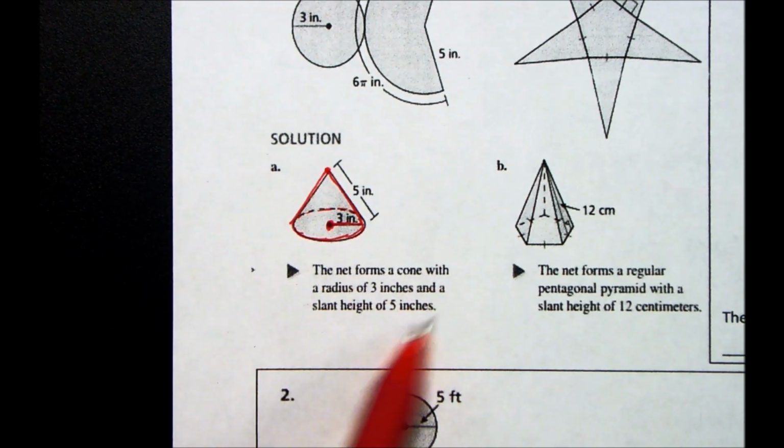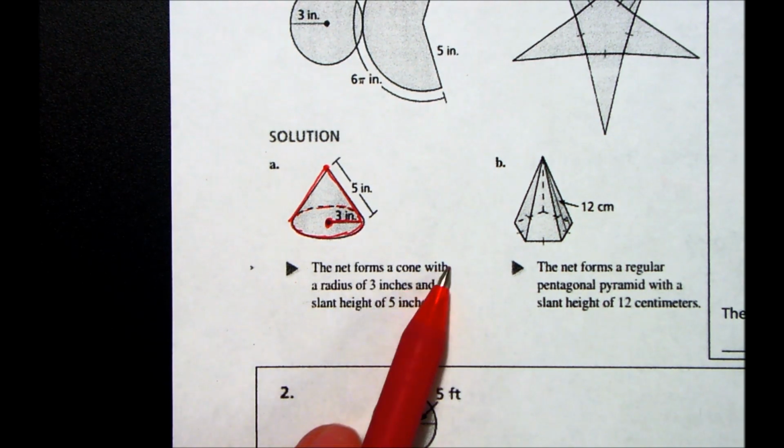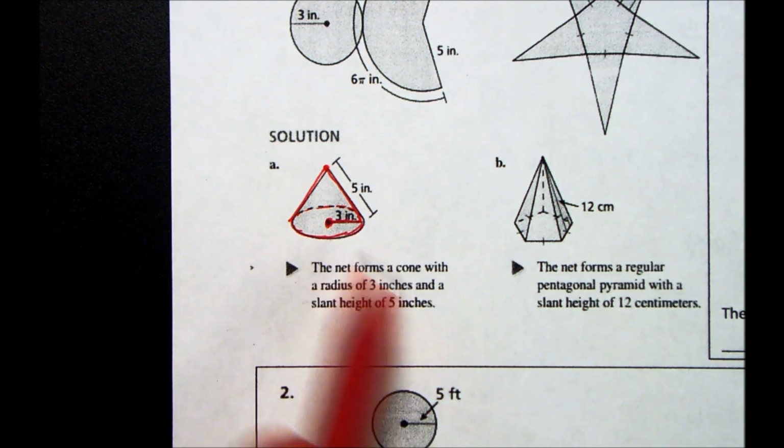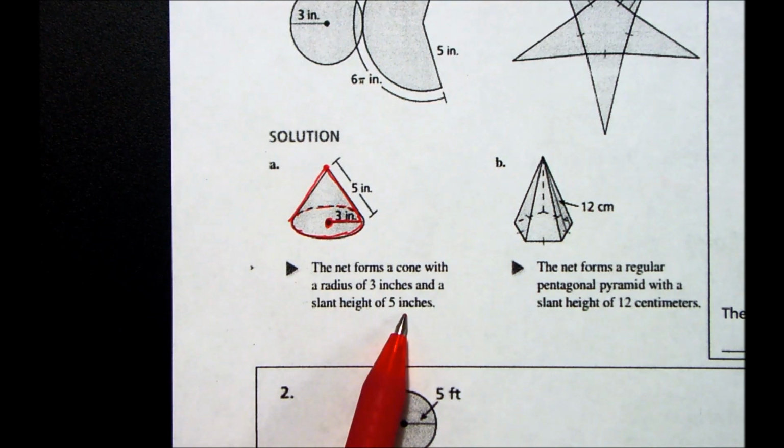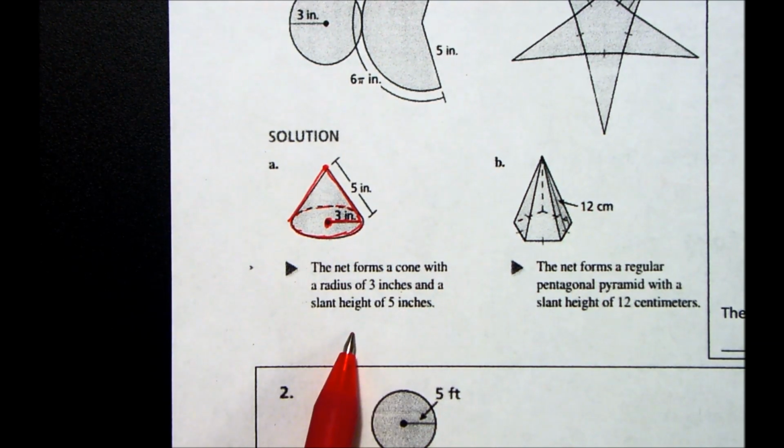So here is the description. They would say the net forms a cone with a radius of 3 inches and a slant height of 5 inches. So that's what your descriptions should sound like also.